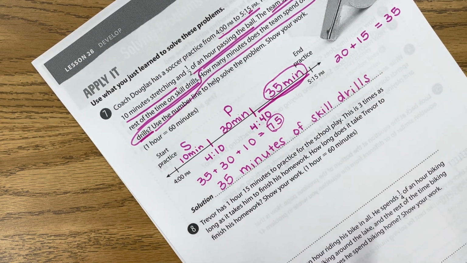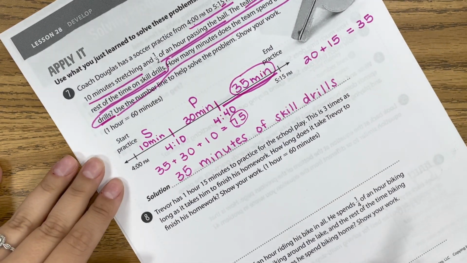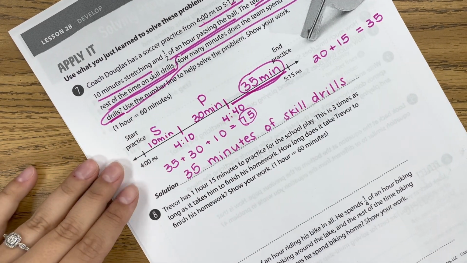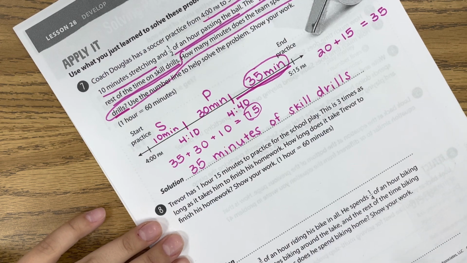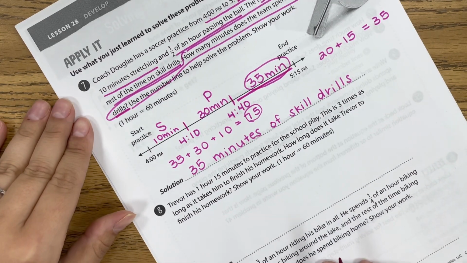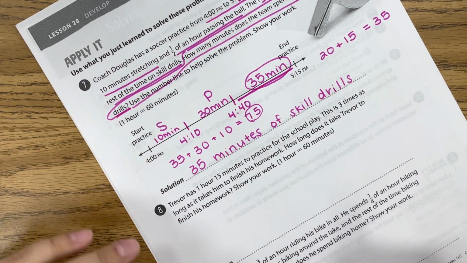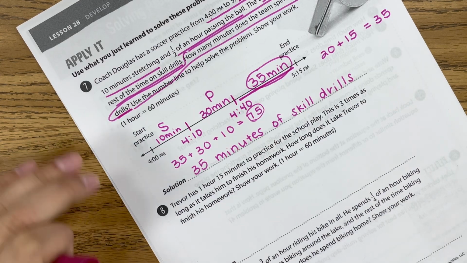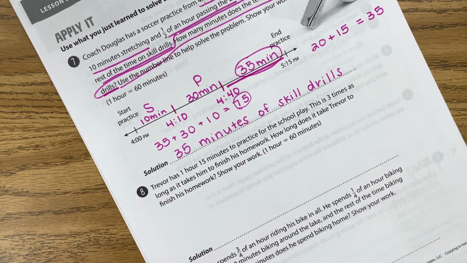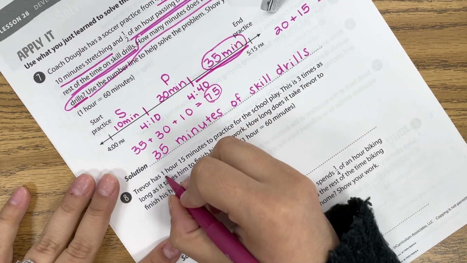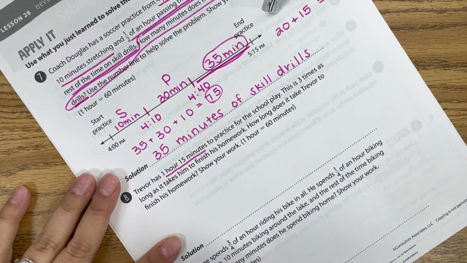Next, for number 8, we're going to use an equation. So if you like the number line, this is a way to think about it, okay? But if you do better with equations, number 8 will be a great model to keep handy, okay? And if you have any questions on number 7, friends, please ask me, because 7, 8, and 9 basically mimic the questions you're doing on page 588, okay? So it's important you fill these out as a model, and if there's something you don't understand, you come and talk to me, okay? So number 8. Trevor has 1 hour and 15 minutes to practice for the school play.